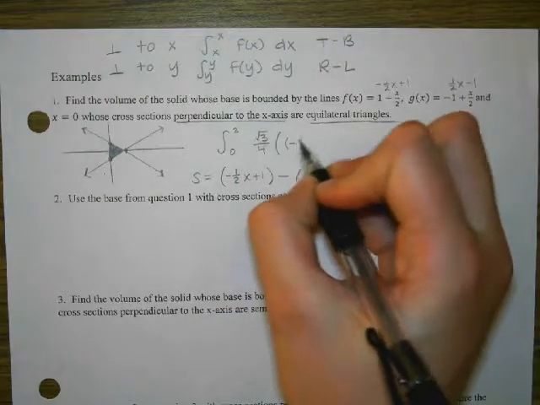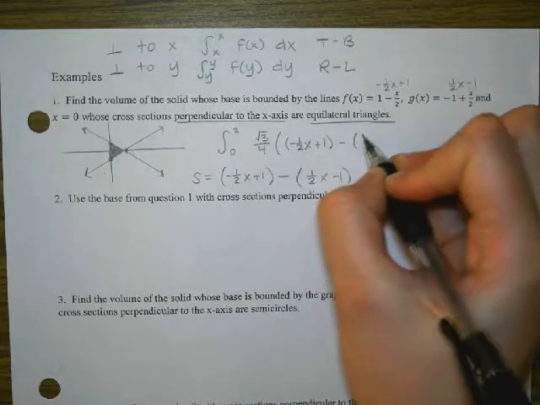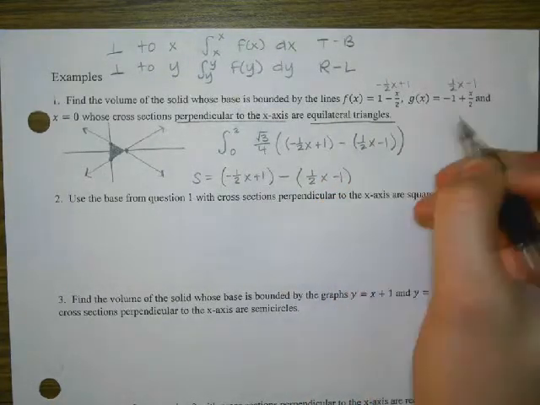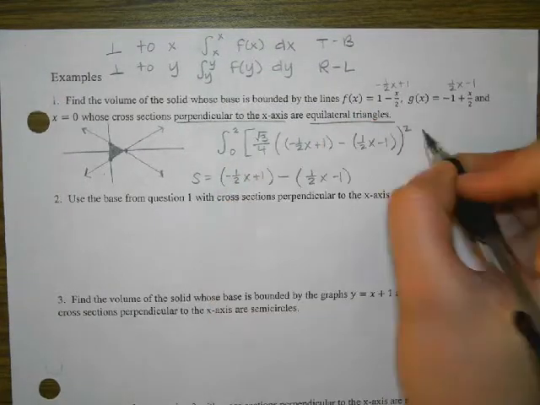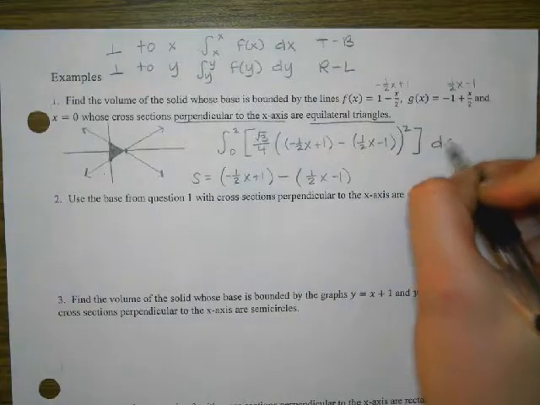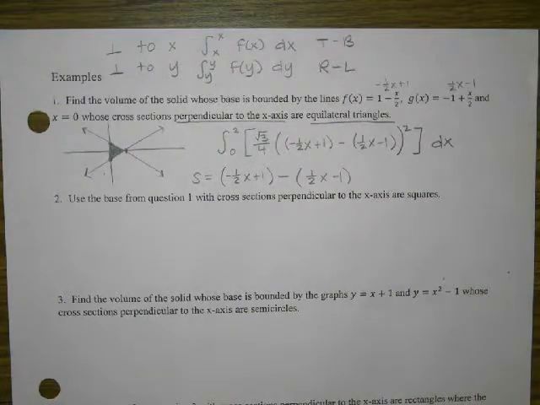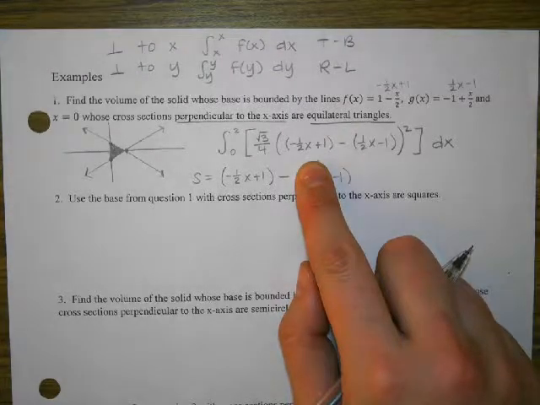Now if you want to simplify it so you don't have to type as much in your calculator, you are more than welcome to do that. That S value is being squared. So this is kind of like saying, remember in the video I talked about cereal boxes?